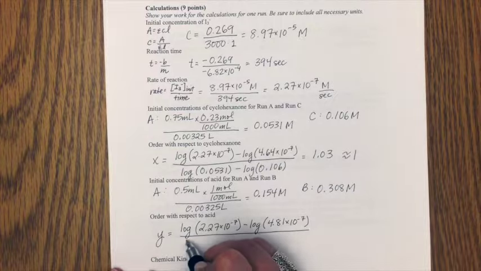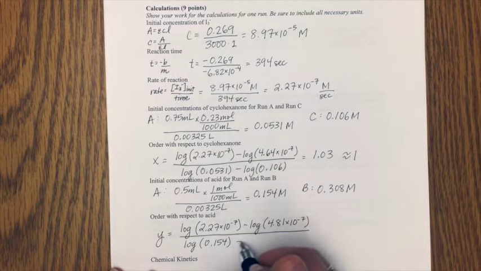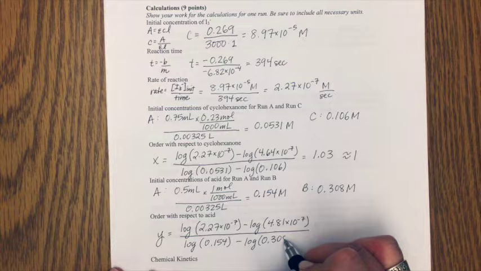I'm going to divide by the log of the concentration of acid in run A, which is 0.154 molar, minus the log of the concentration of acid in run B, which is 0.308 molar.